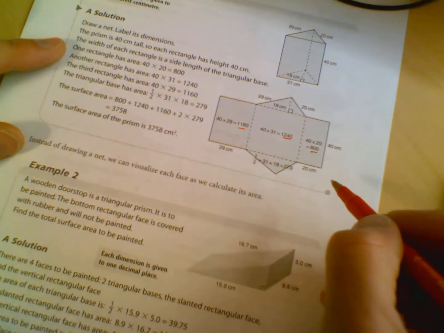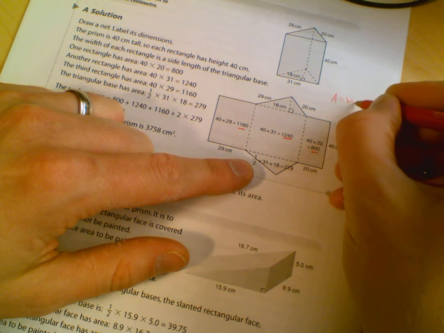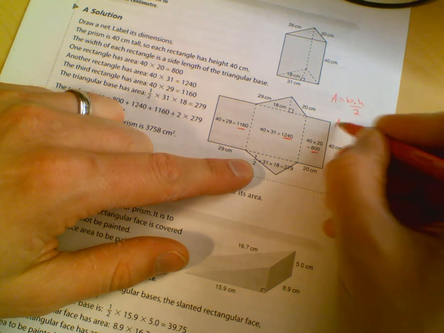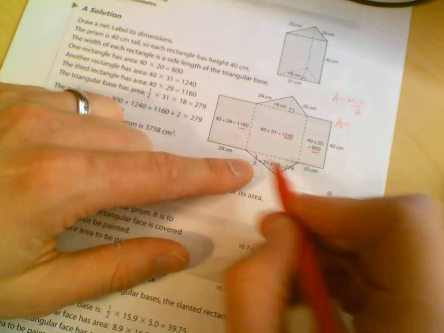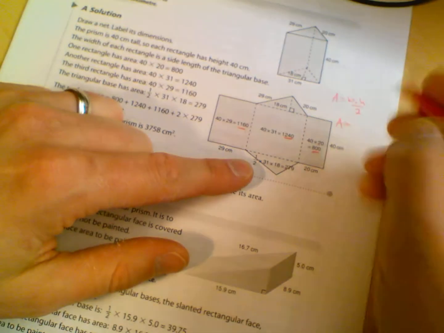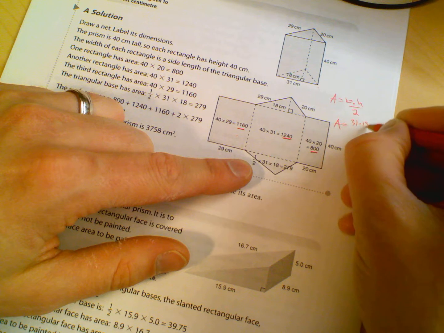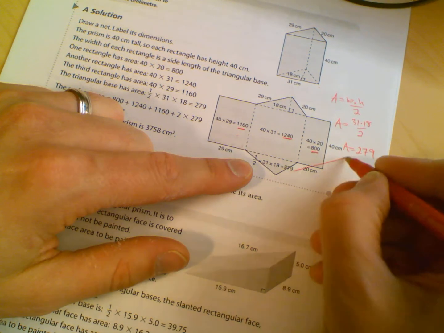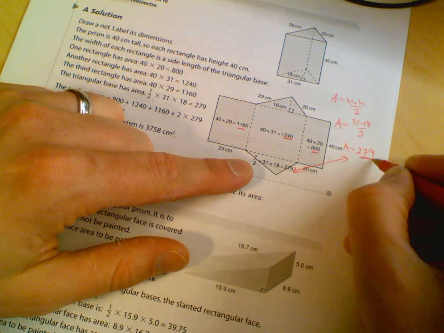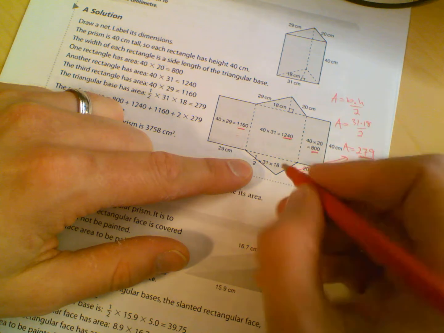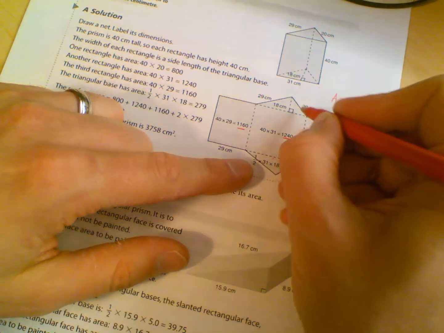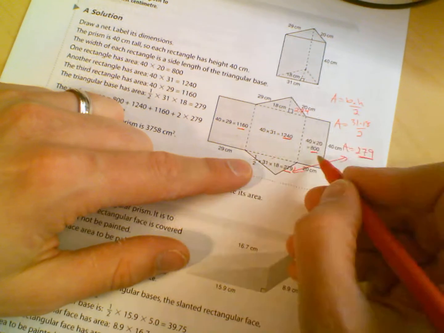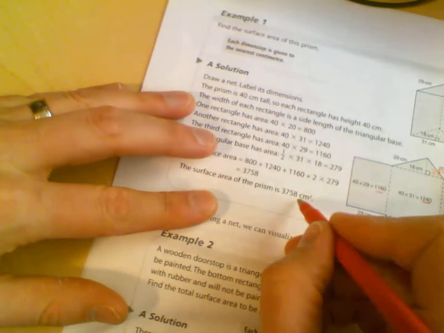So we're just going to add all those up. Then we needed the triangles on the end. Well, once again, they use the half, but I don't like that one as much. I prefer this way, so I'm going to do it this way. Area equals, the base is, what is that, 31, and the height is 18. And that's divided by 2, and that gives us the 279 that they show here. They have the exact same answer. And of course that would be twice, so we'd have 279 plus 279 plus 1240 plus 8 plus 1160, and that would give us our total area.